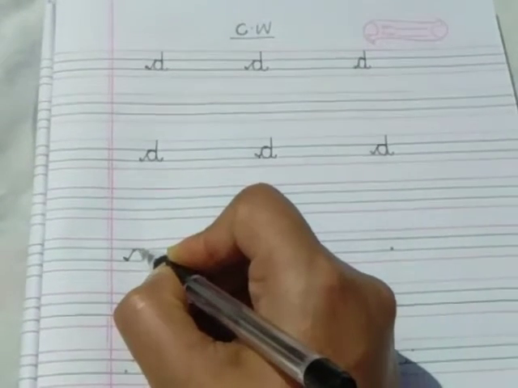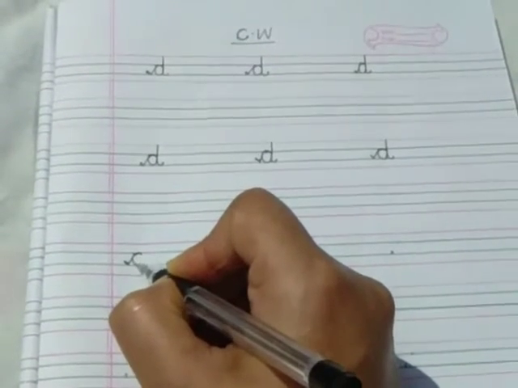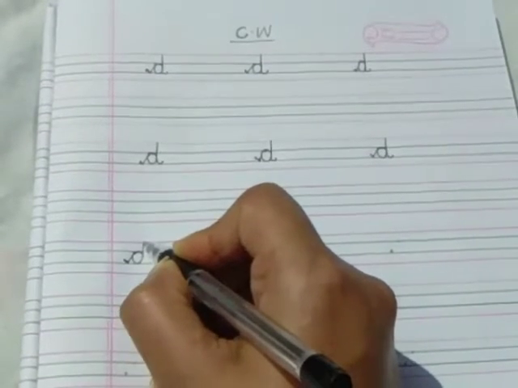If your letter doesn't come up nicely, just erase it.